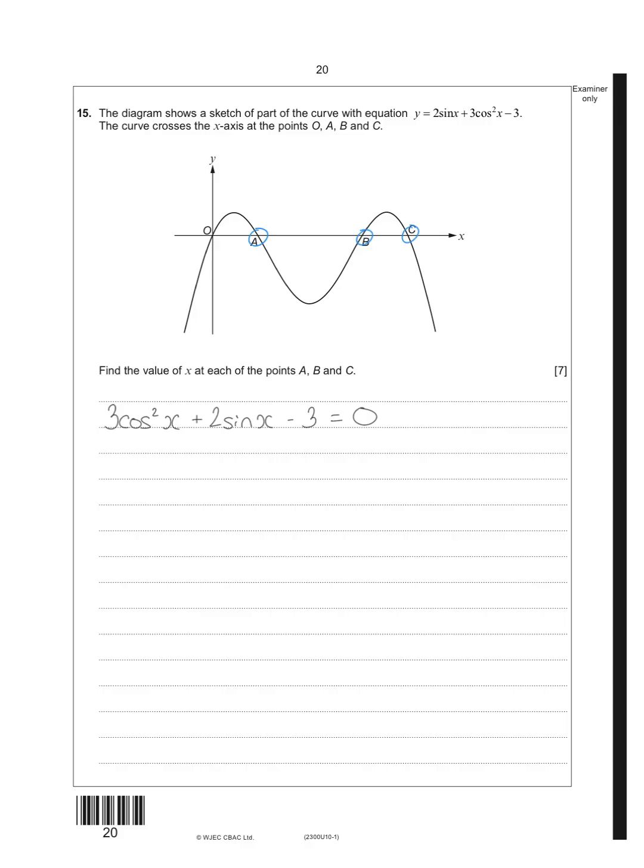This now feels like a fairly straightforward question. 3 times 1 minus sine squared of x plus 2 sine x minus 3 equals 0. The 3 I'm going to get from the brackets and the minus 3 cancel out. So I'm going to get 2 sine x minus 3 sine squared of x equals 0.